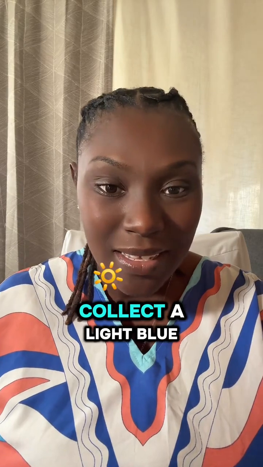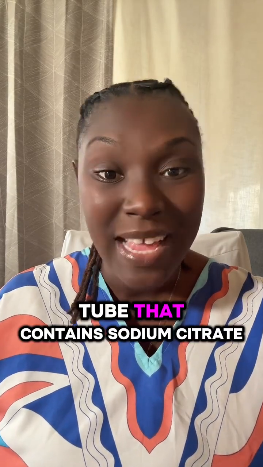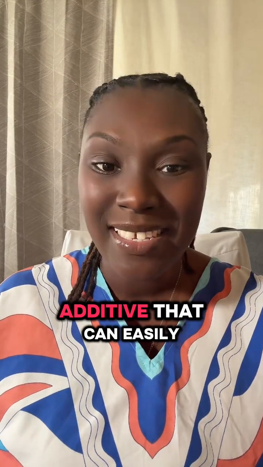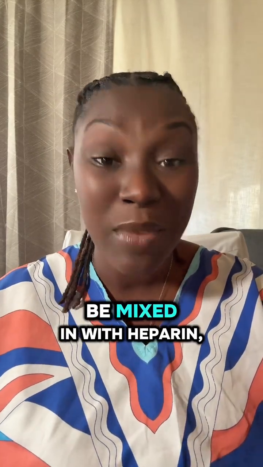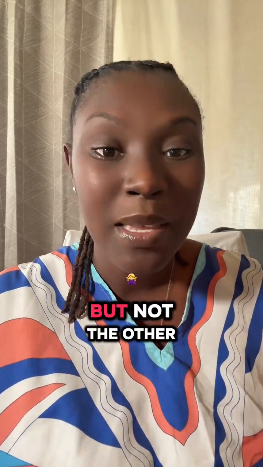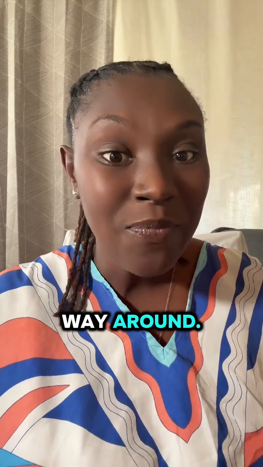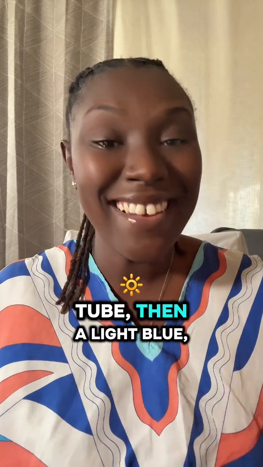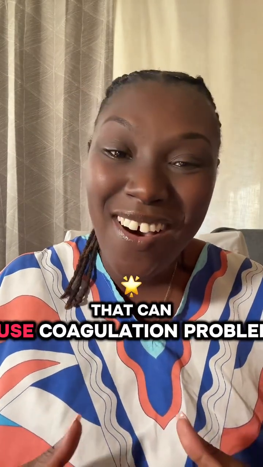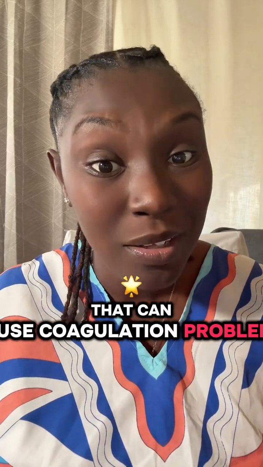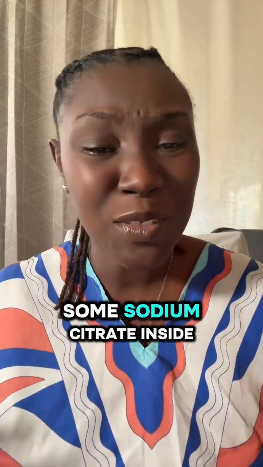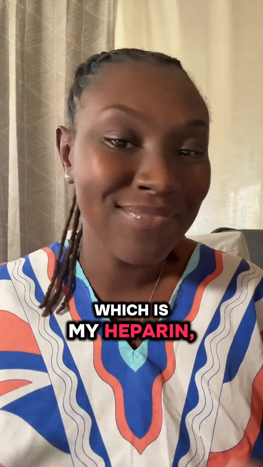So, let's start off this way. If I were to collect a light blue tube that contains sodium citrate additive, that can easily be mixed in with heparin, but not the other way around. If I were to collect a heparin, which is a green tube, then a light blue, that can cause coagulation problems. But if I have some sodium citrate inside of a green tube, which is my heparin, there's no problem there. Let's check another one.